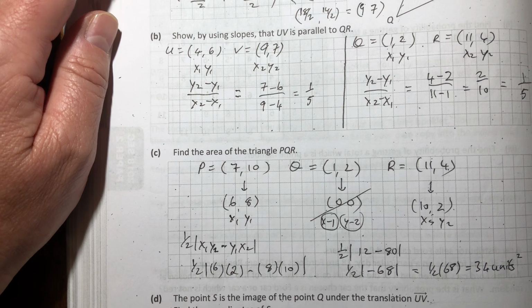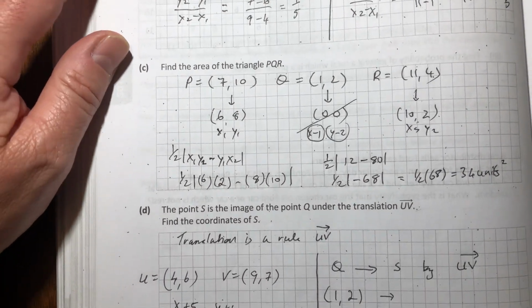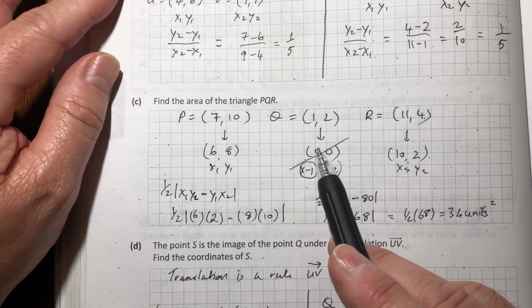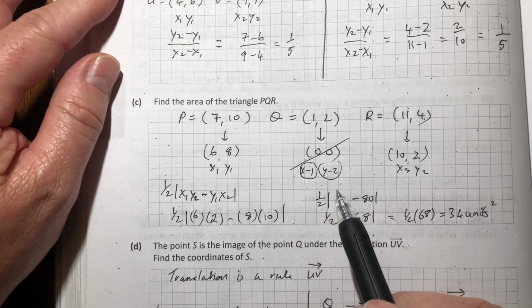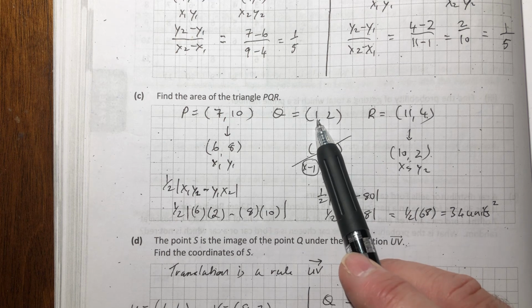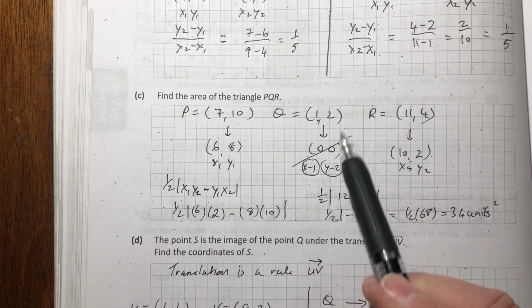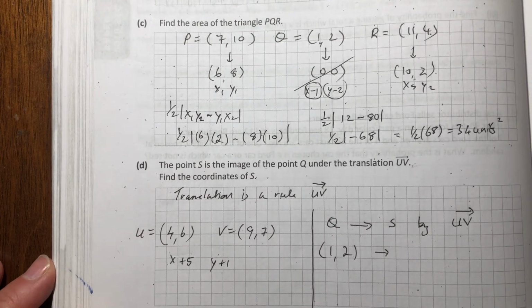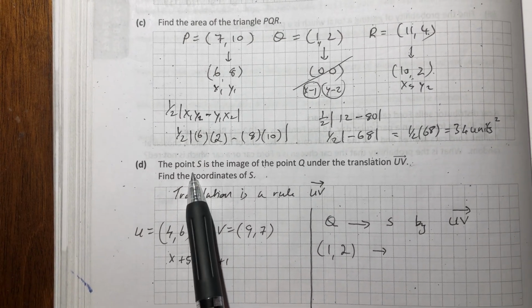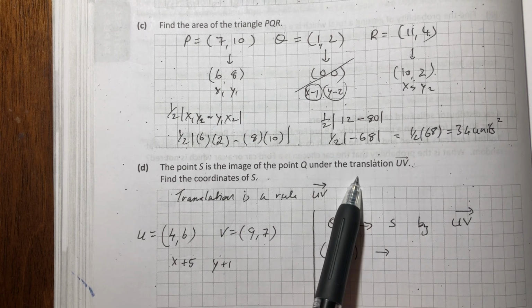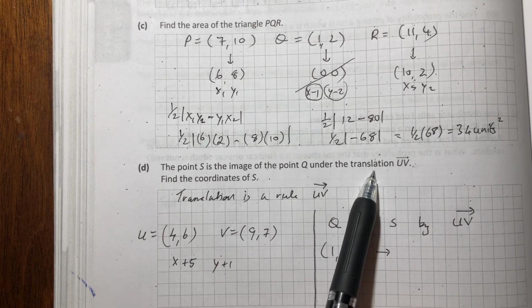Okay, last part of the question. When we were doing the area of a triangle, the point 1, 2 went to 0, 0. That was by translation. And what's a translation? A rule. And the rule was 1 went to 0, take 1 from the x's. 2 went to 0, take 2 from the y's. In the final part of the question, they're asking us, find the point S, the image of Q by the translation UV. Now, we've just done a translation when we were doing the area of a triangle.